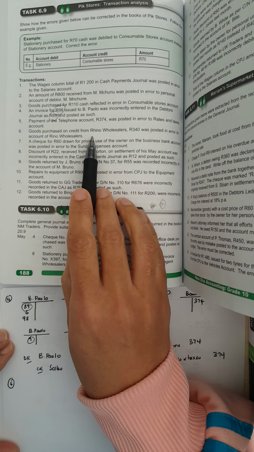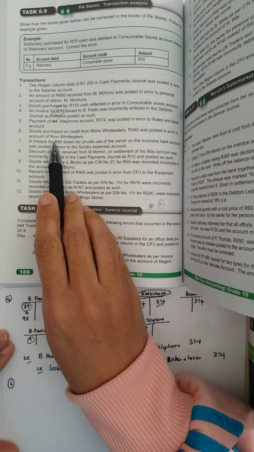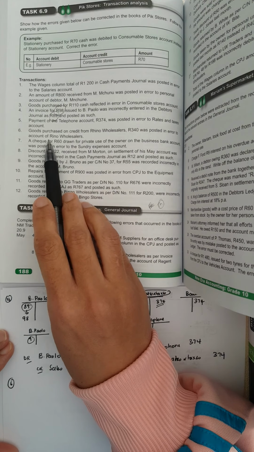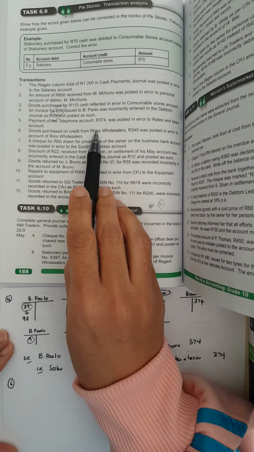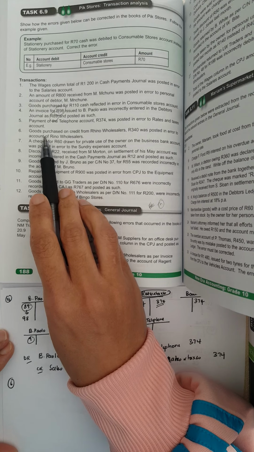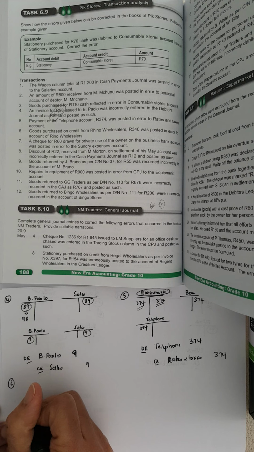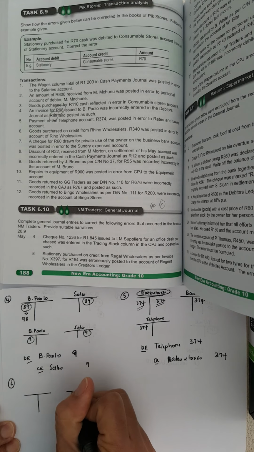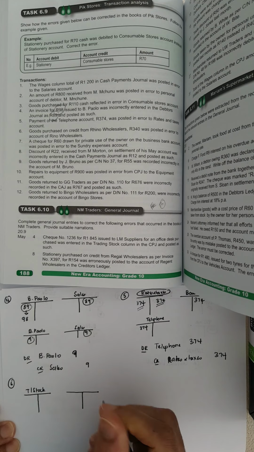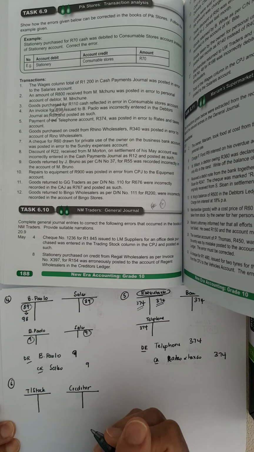Goods purchased on credit from Rhino Wholesalers 340 was posted in error to the account of Rhino Wholesalers. Now there's such a small error here. Can you see that is RH and this is RI? Okay, so it's a bit difficult to spot the error, but can you see? So what we did, you need to see the transaction, what is happening. Goods purchased on credit. So when we purchase goods on credit, what is our transaction? Okay, we're buying goods, so trading stock gets debited and your creditor gets credited.